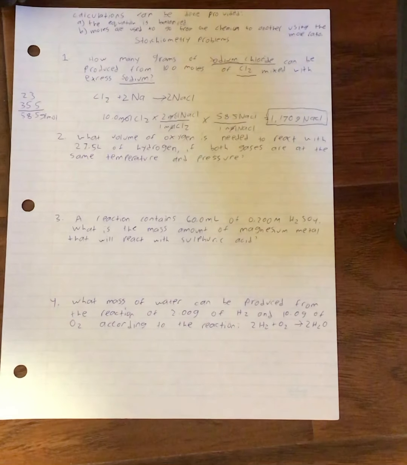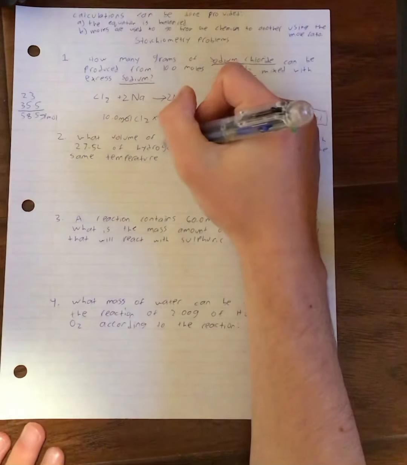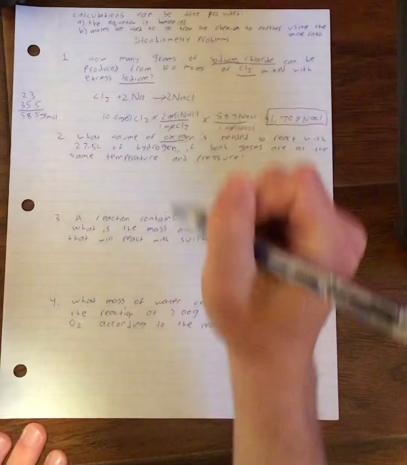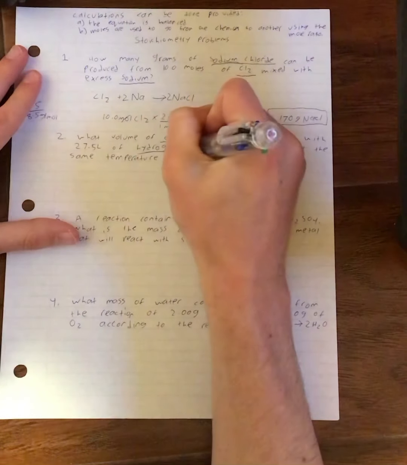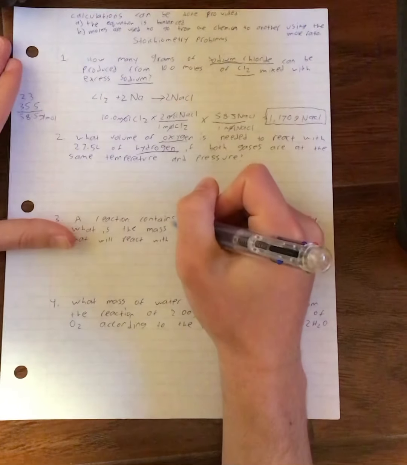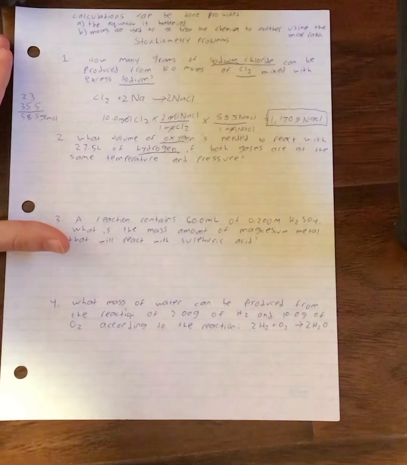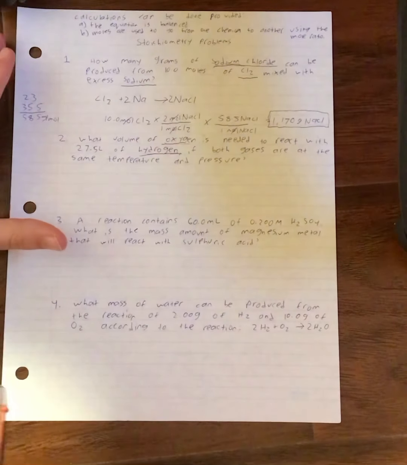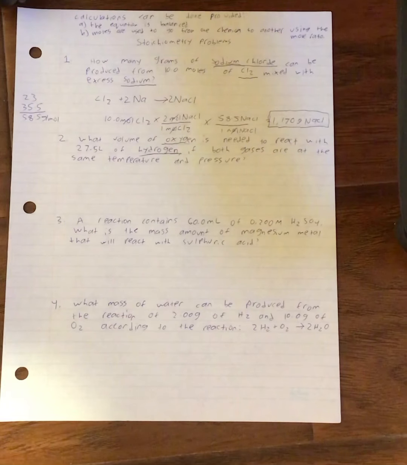Yes, very good. So we got oxygen needed to react with hydrogen, and that's it. Oxygen and hydrogen are both diatomic elements. There are 7 diatomic elements.